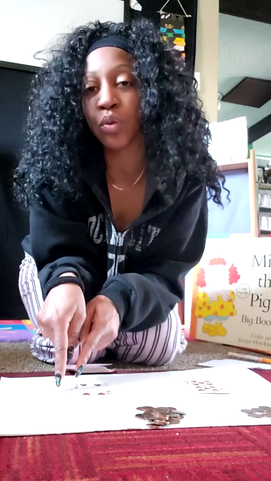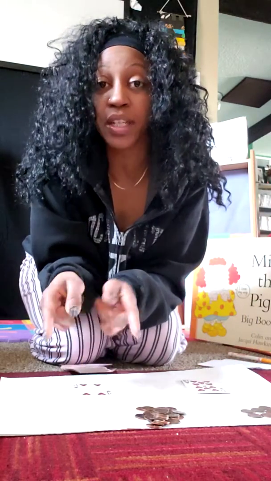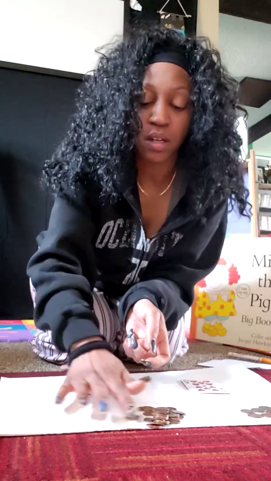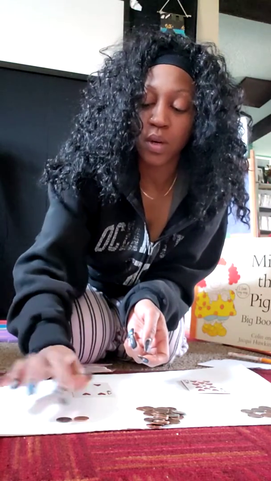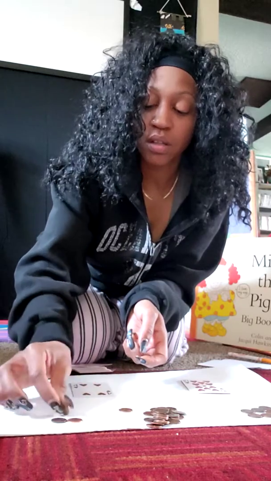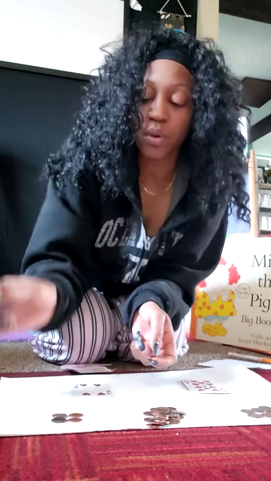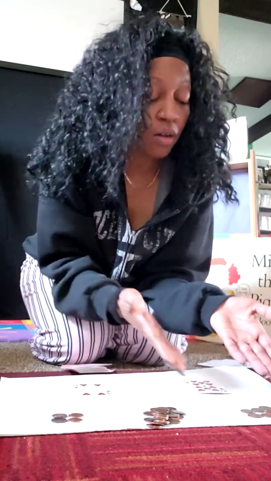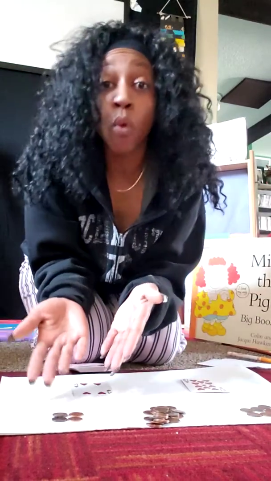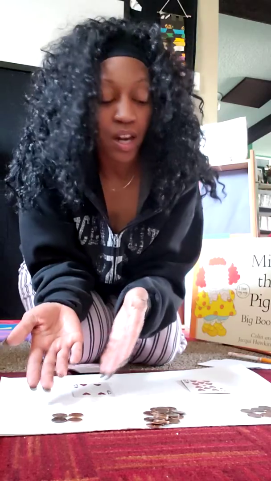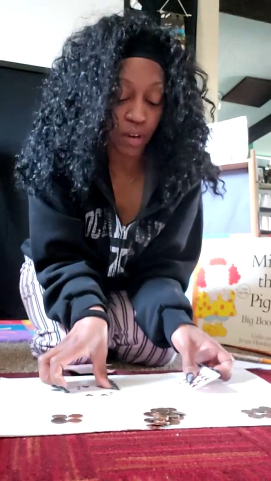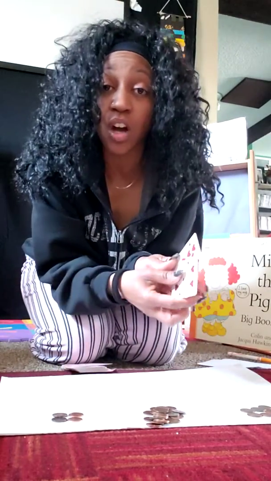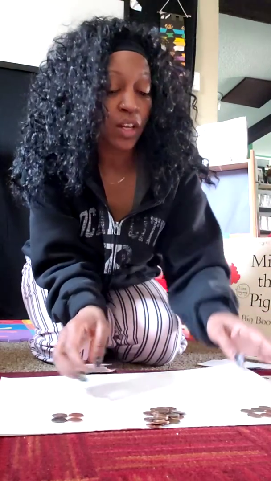And this person who turned over the 4 counts out 4 pennies. 1, 2, 3, 4. So then the child will be able to see, oh, 10 is more than 4. So the person who has the greater number collects the cards and will take the pennies, all of them.